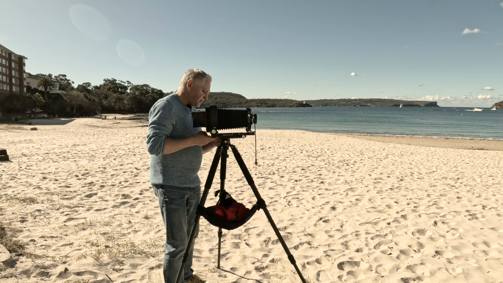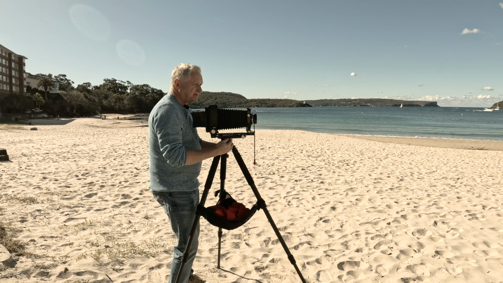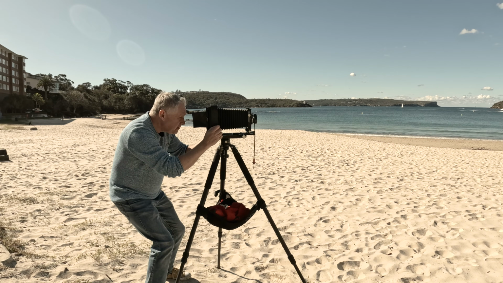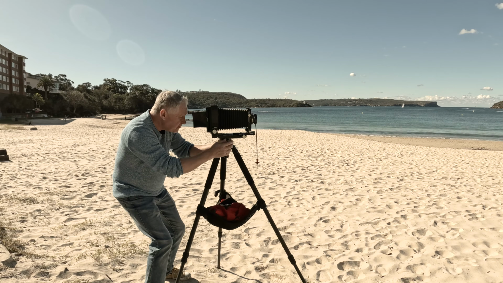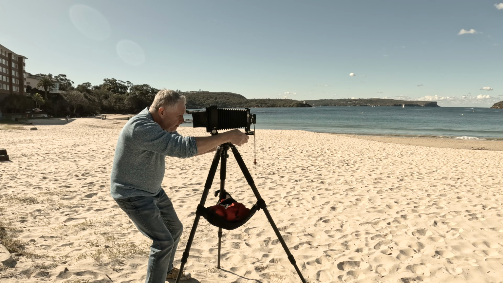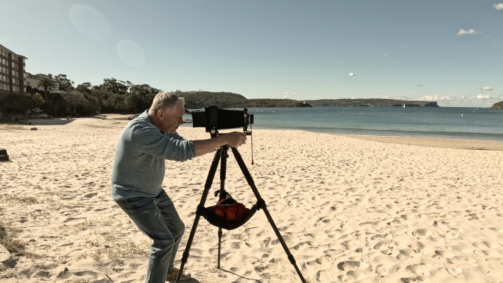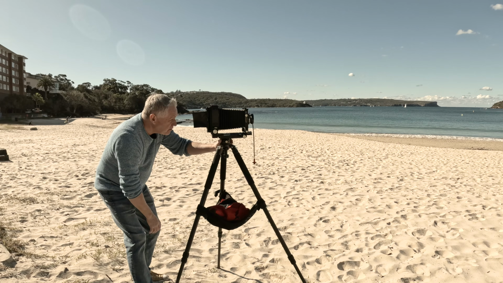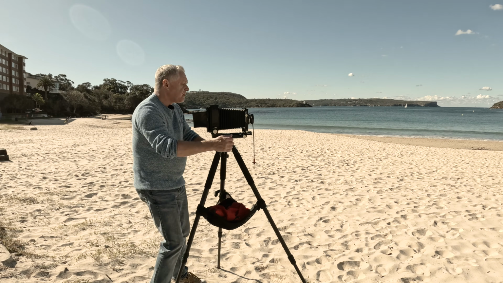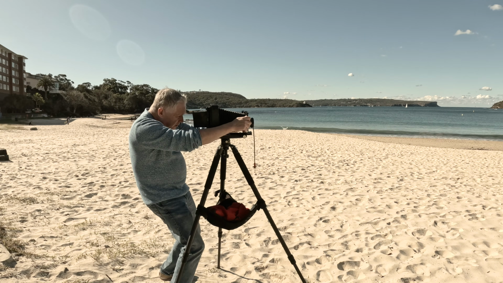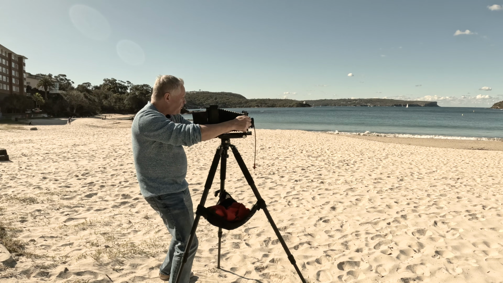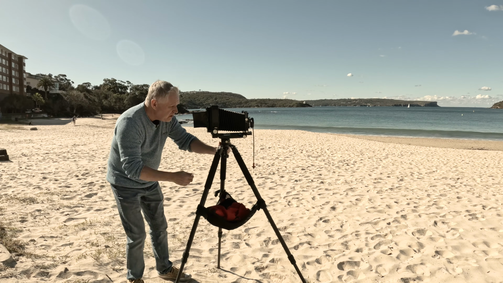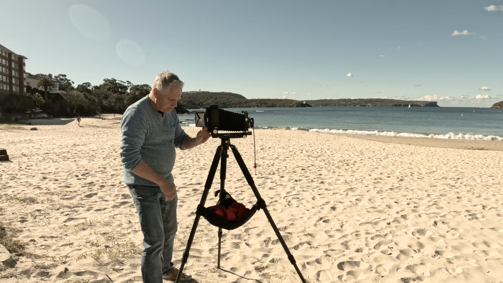Isn't that nice? This is the Toyo 45, of course. Okay. I've got a lot of foreground, so I'm going to drop the lens down a bit there.